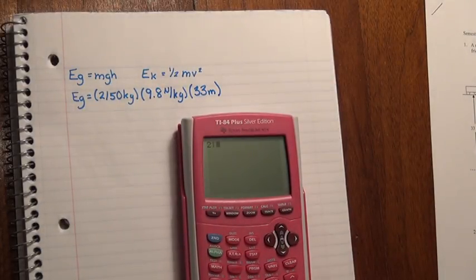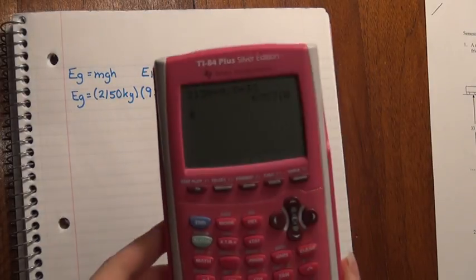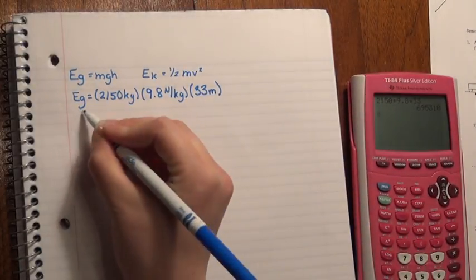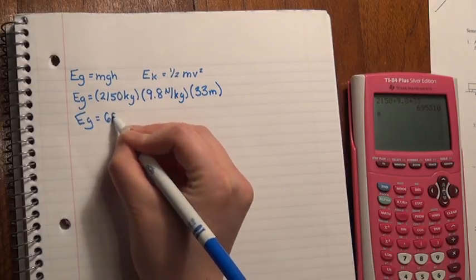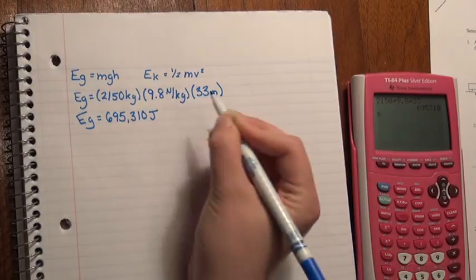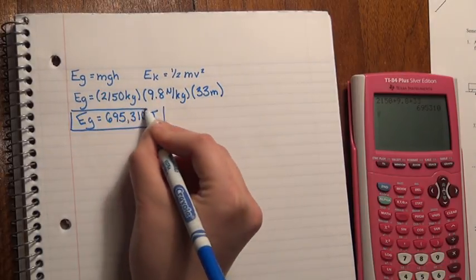So 2,150 kilograms times 9.8 times 33 gives us 695,310 joules of energy on the calculator. So we can say that Eg is equal to 695,310 joules. And that is our answer to part A.